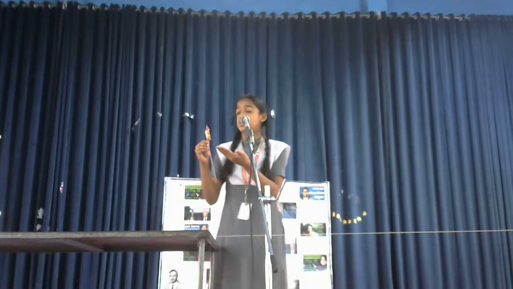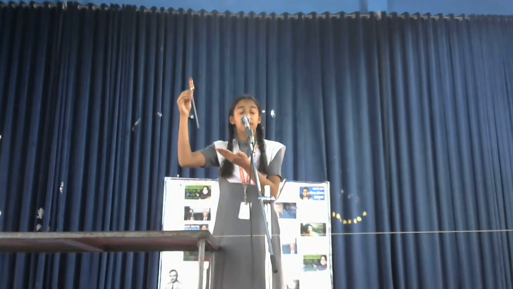This principle works on the rocket. When the fuel is heated, it releases hot gases. The reaction is done by the hot gases, which moves the rocket in the upward direction. Other examples of Newton's third law of motion are swimming, a gun, and a boat. From this small experiment, we can understand Newton's third law of motion, which states that every action has an equal and opposite reaction. Thank you.